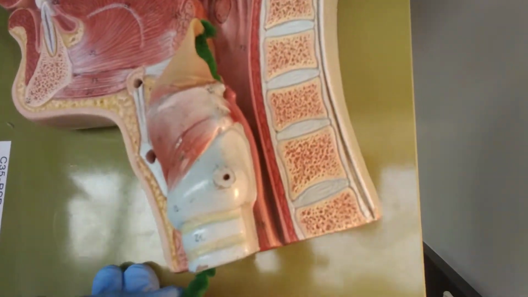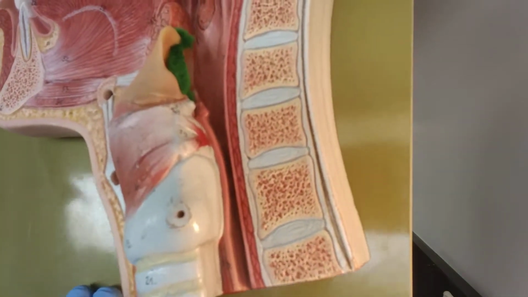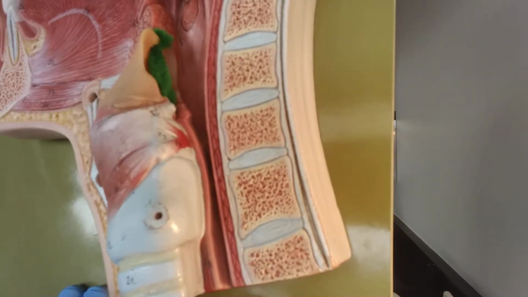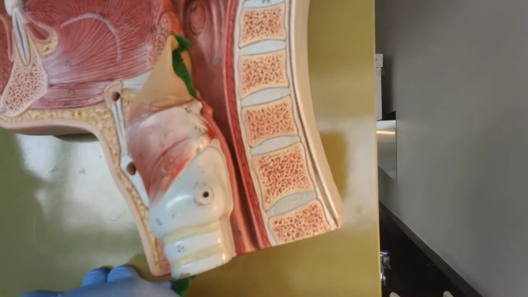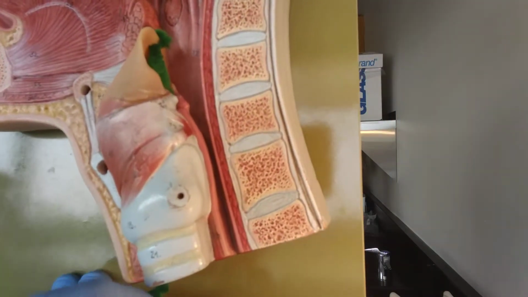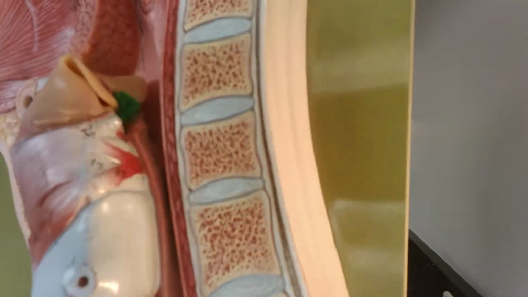Upon swallowing, the epiglottis, a flap of elastic cartilaginous tissue, will cover the opening of the trachea, so no food goes into the trachea, avoiding aspiration and maybe aspiration pneumonia.